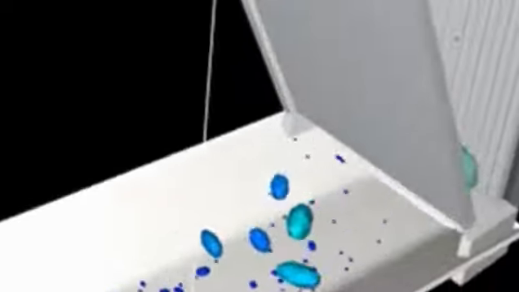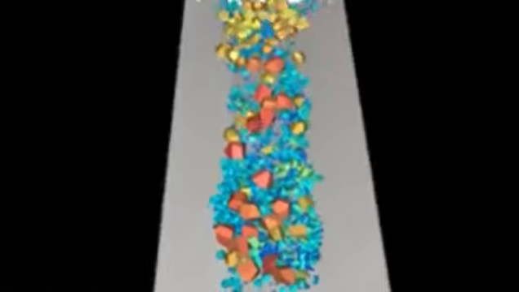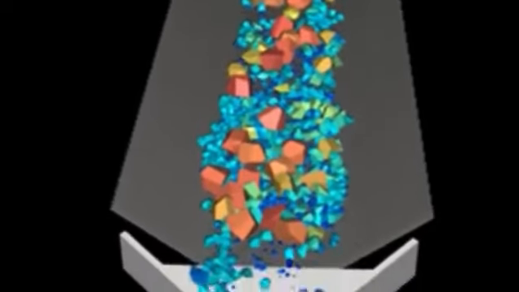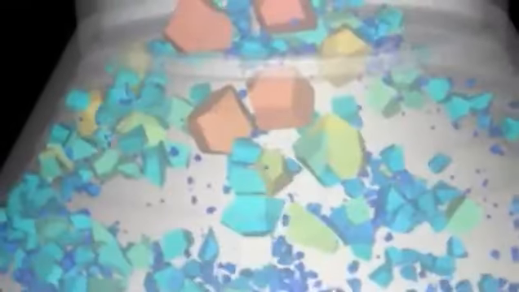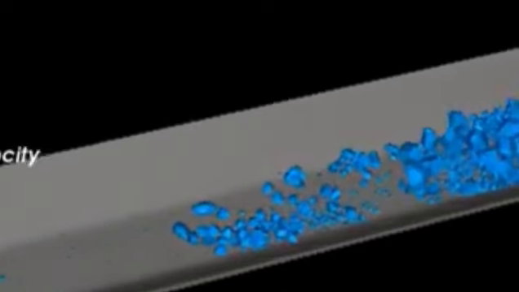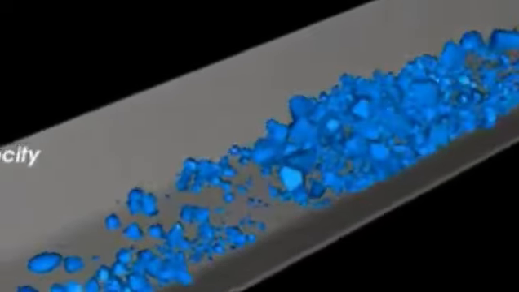Here, you can see the dynamic particle behavior within the crushing chamber. The color variation represents contact forces and energy transfer between particles and the crusher surfaces. This level of detail is nearly impossible through experimental testing, but DEM allows us to observe the internal mechanisms in real time.